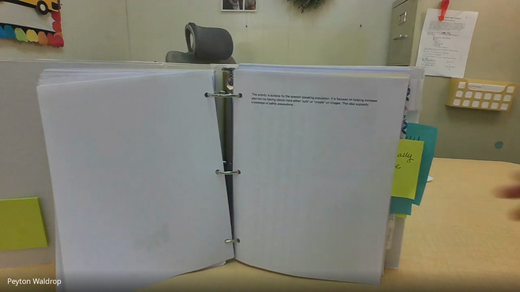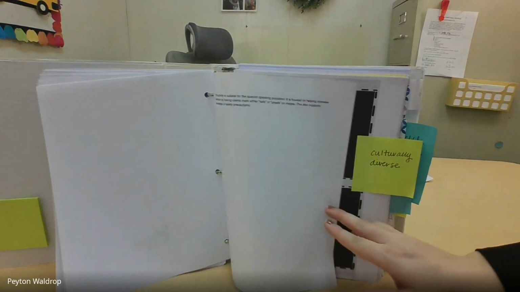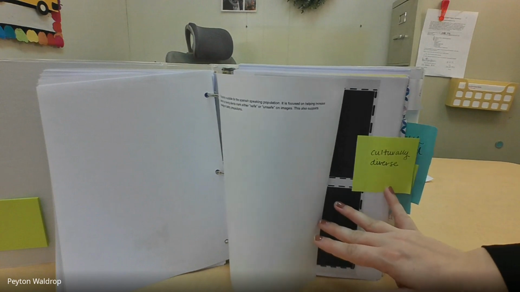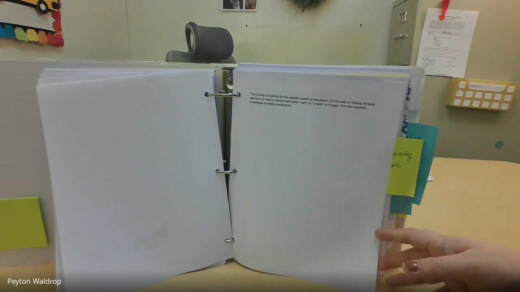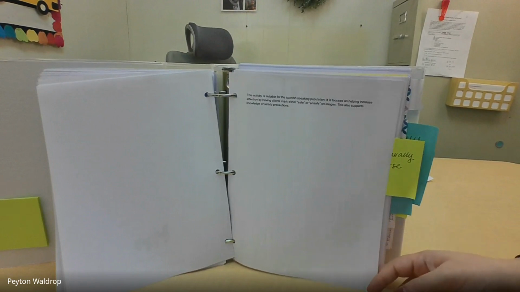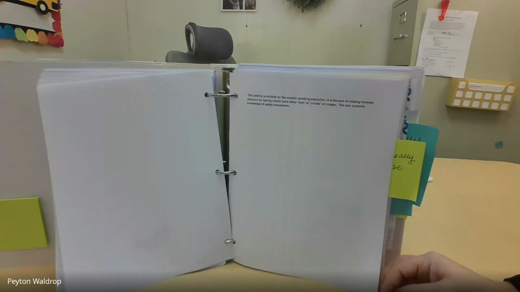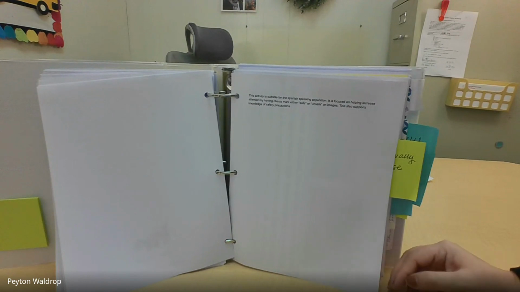All right, here is my first culturally diverse activity, and you can tell that it's culturally diverse. I'll be able to access it quickly because I know that they're my yellow sticky notes. And I have some information before you get to the activity that reminds me of who this is tailored to, what population, and why. So, this activity is suitable for our Spanish speaking population. It's focused on helping increase attention by having the clients mark either safe or unsafe on certain images. And it also supports the knowledge of safety precautions.